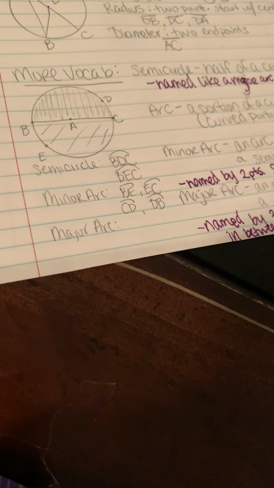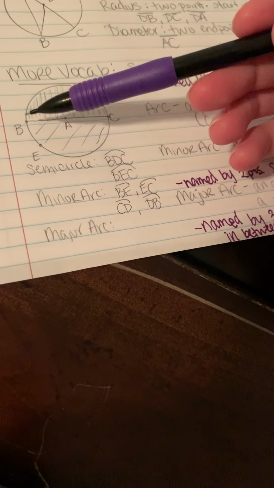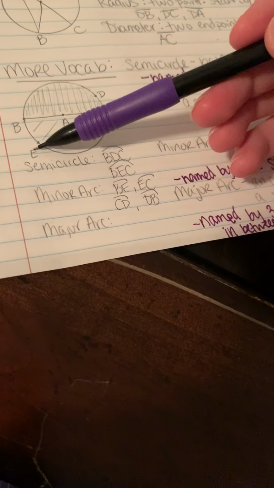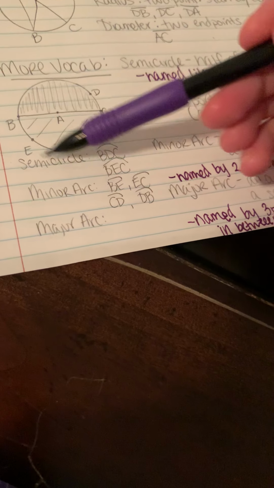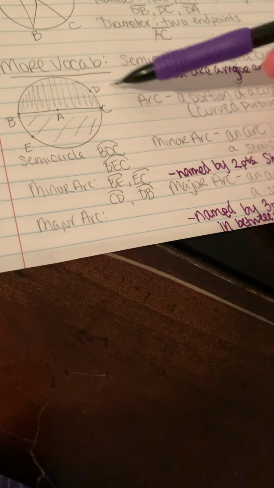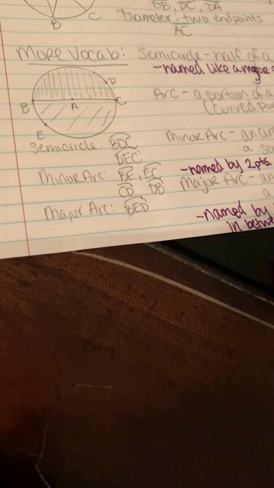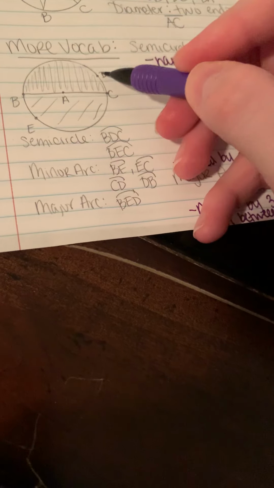So one major arc that you could do would be BED. So that would show this whole arc, BED. Another example could be CDE, being this part of the arc.